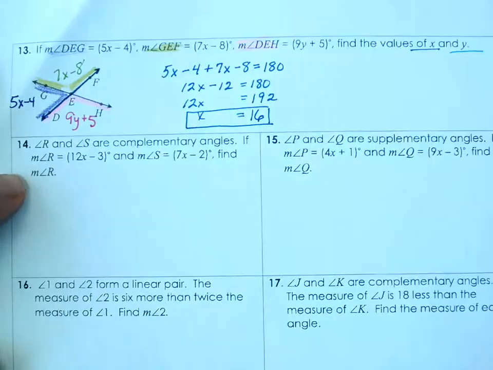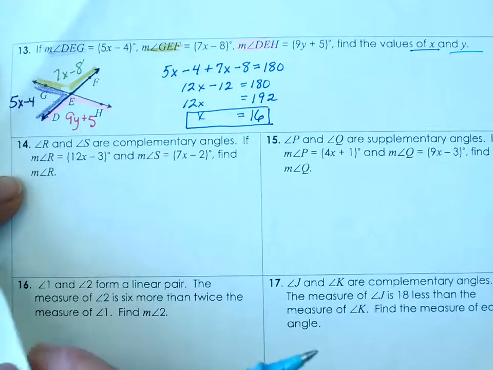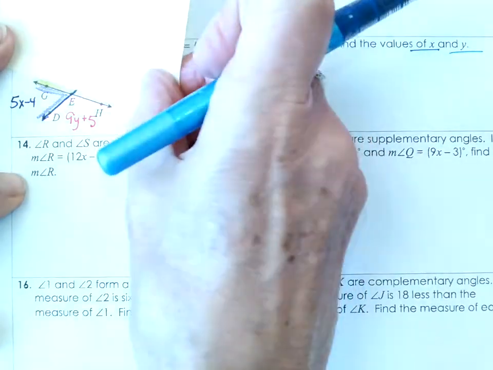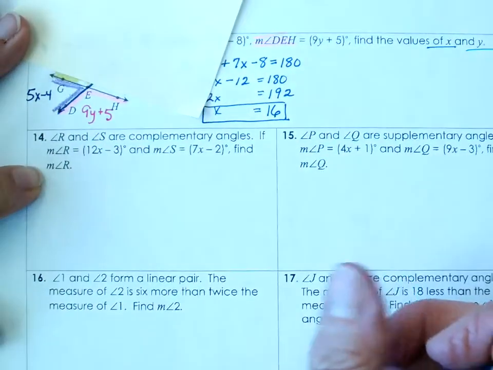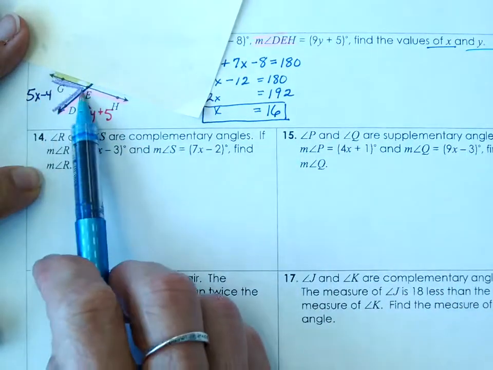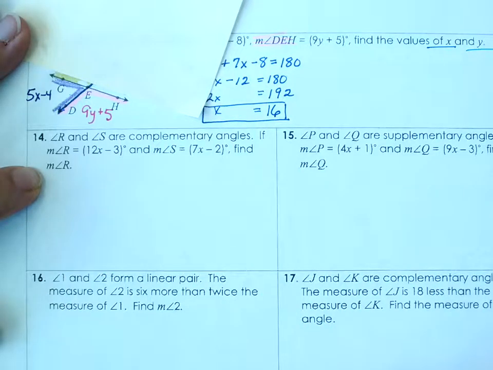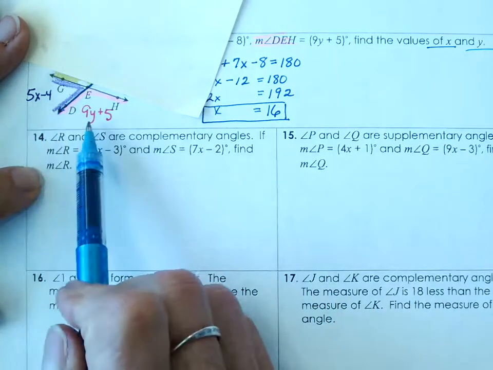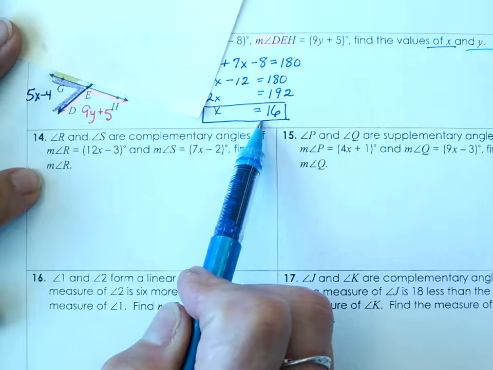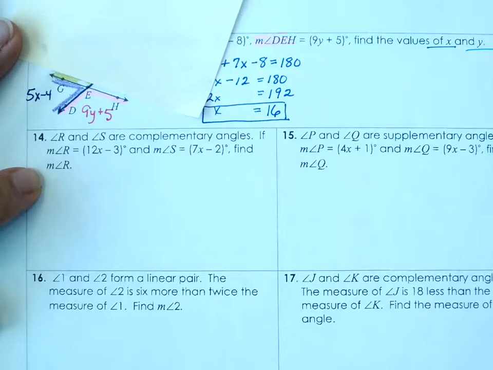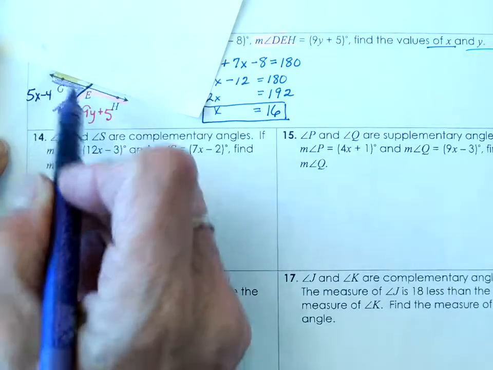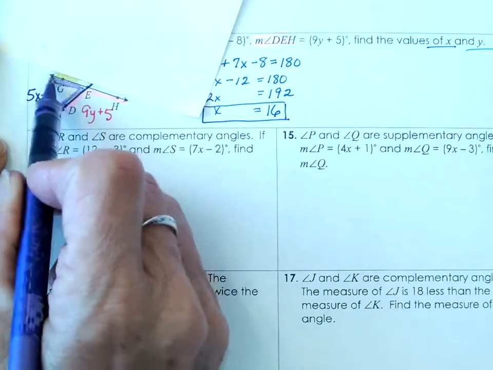If I do that same kind of analysis, making that straight line here, I have a linear pair, they're adjacent and they have a straight line, 180, that's that straight angle. But there's two variables involved, so I think I'll take that 16, which is the value for x, and substitute it in right here for x so that I know the numeric value of this angle.